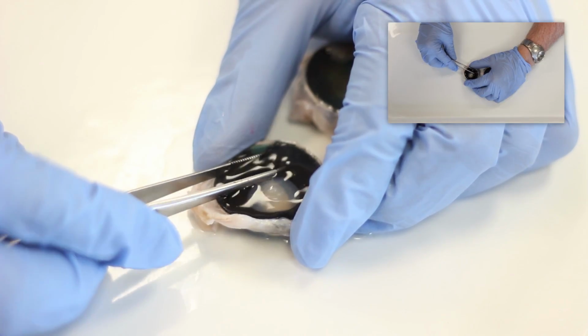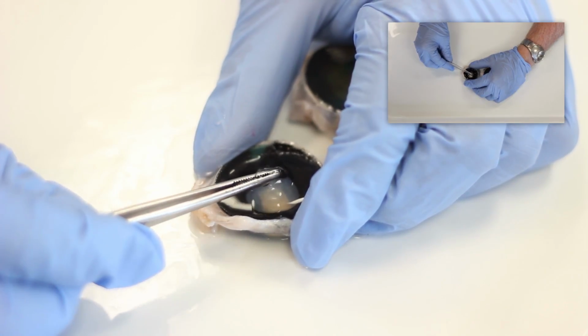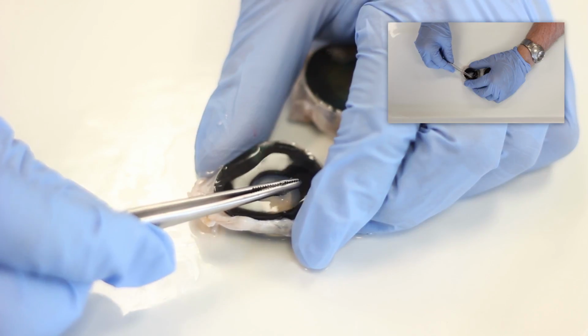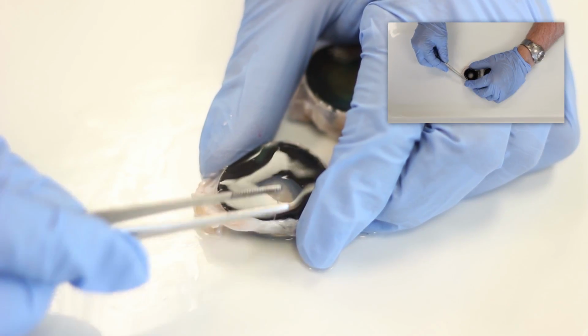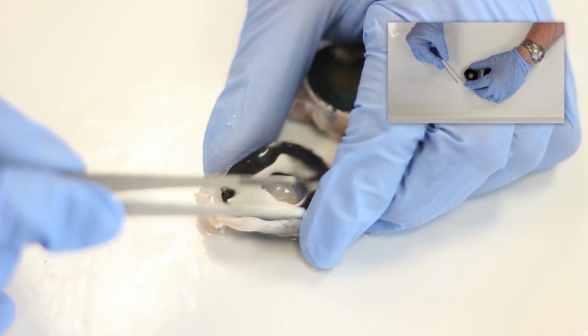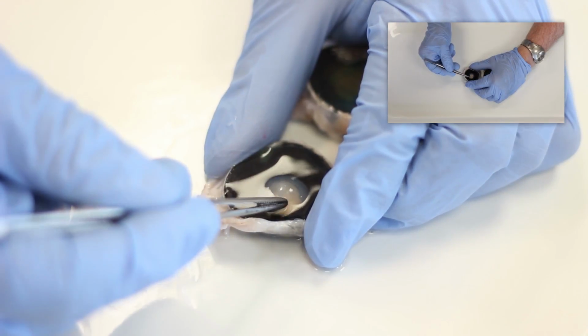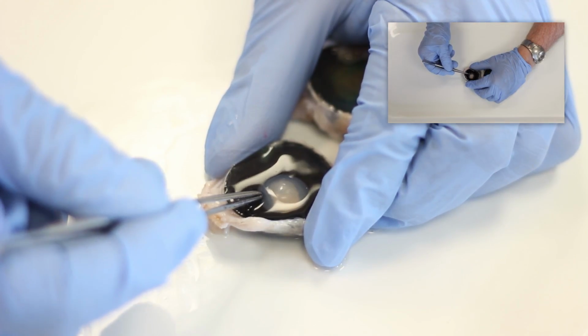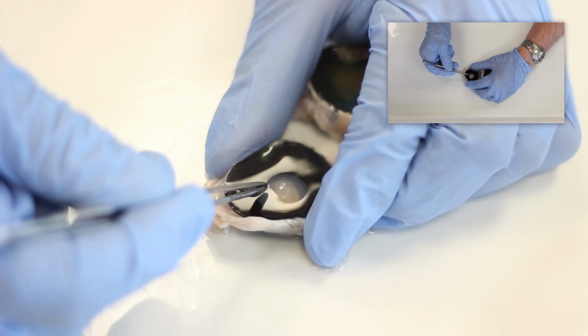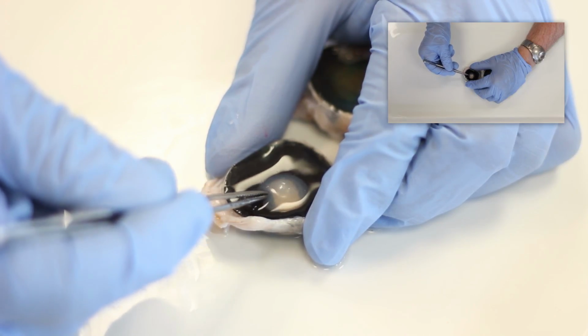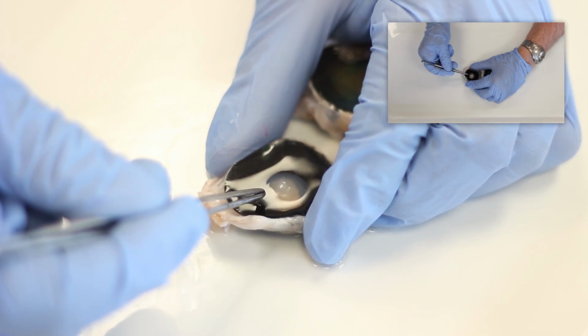You will notice bits of the gelatinous vitreous humor adherent to anterior eye structures, and you can remove some of that with the forceps. You'll notice that the front of the eye contains the lens, which is immediately behind the pupil. You're able to see through the lens the margin of the iris that defines the pupil.